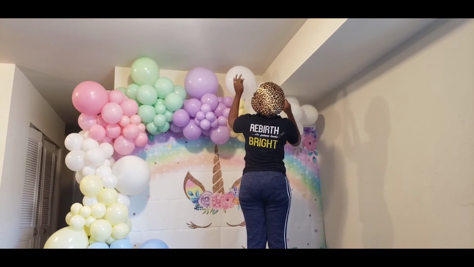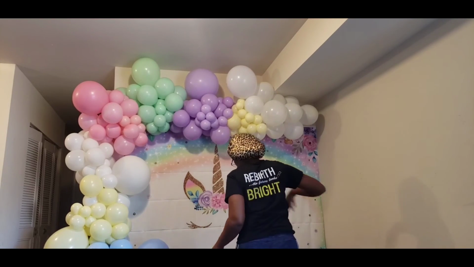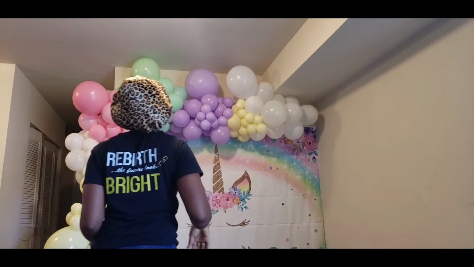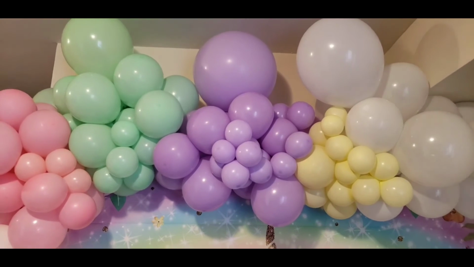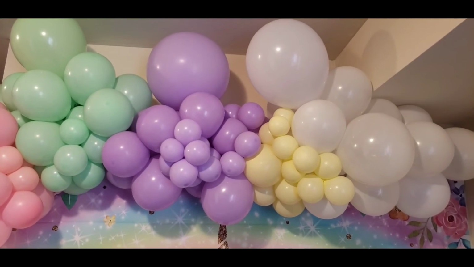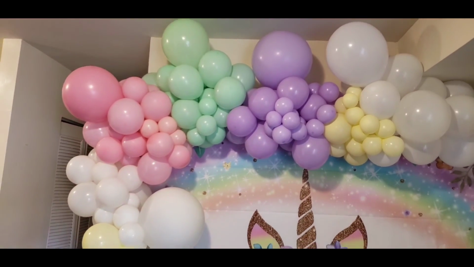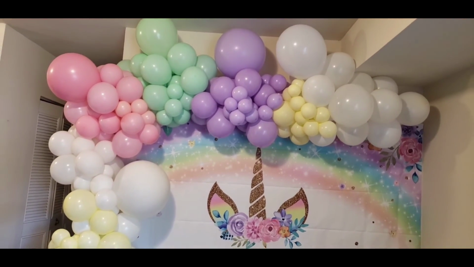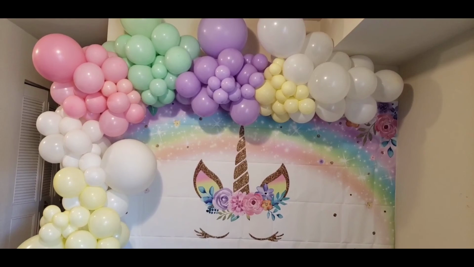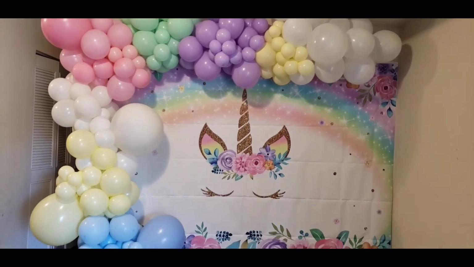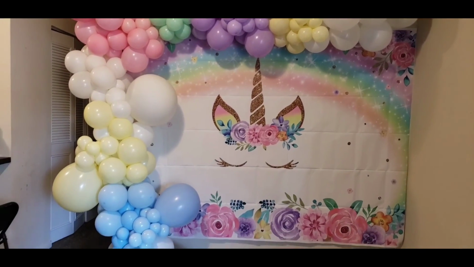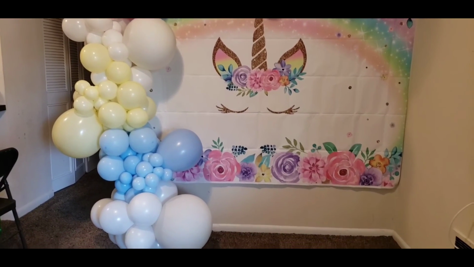So I'll just move back and make sure that everything looks good. Okay guys, so here you have it. Here you have our unicorn balloon garland, looking all beautiful.